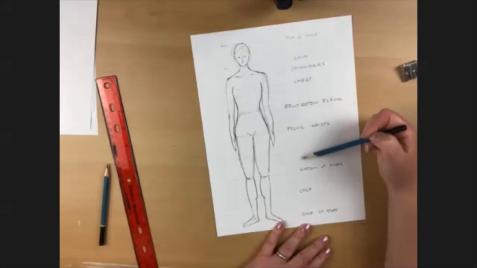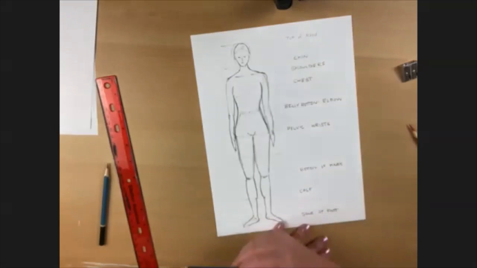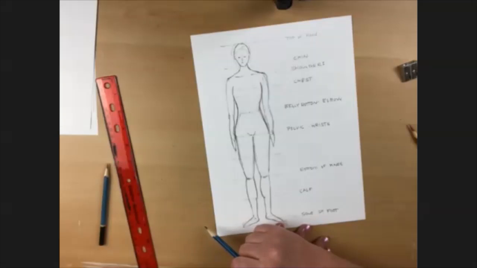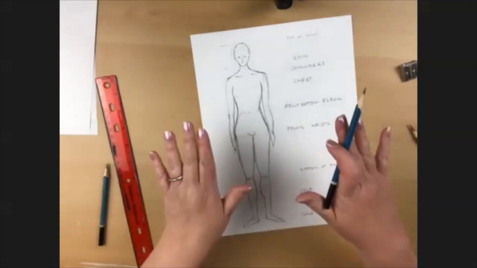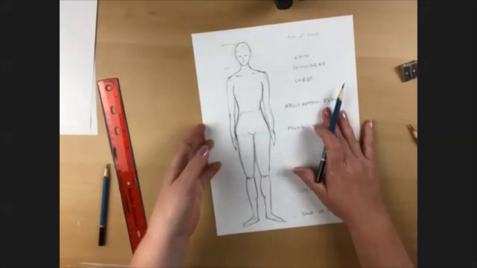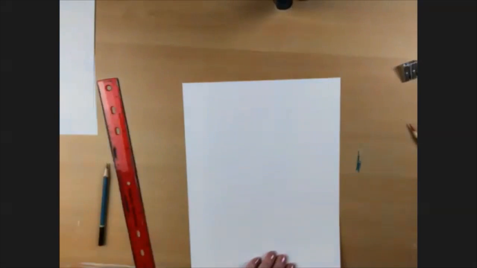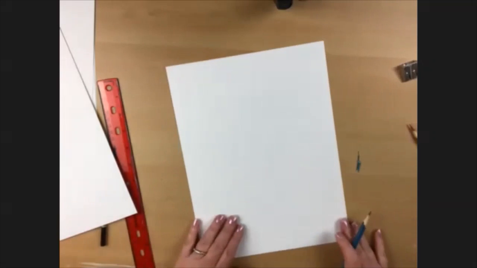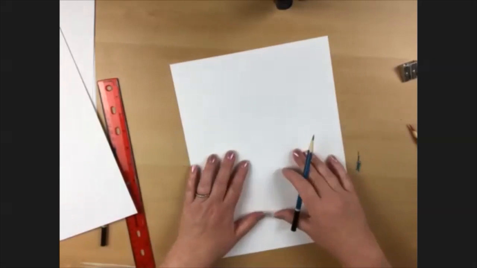So if you have all this labeled and you still have your template, you haven't really darkened it in yet, don't worry, you can go back and do that, okay? But we're going to move on. So I'm going to take this and put it away, and I'm going to get another piece of paper. If you would like, just take this piece of paper and flip it over. Actually, I might just do that, because this is going to be my reference sheet, okay?